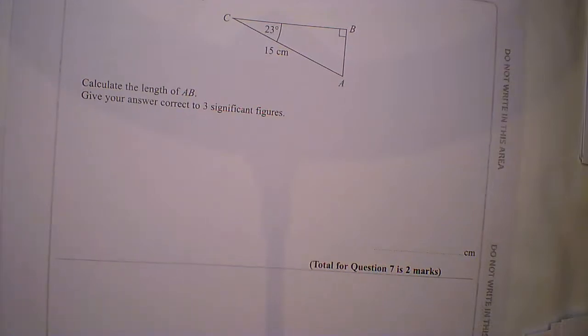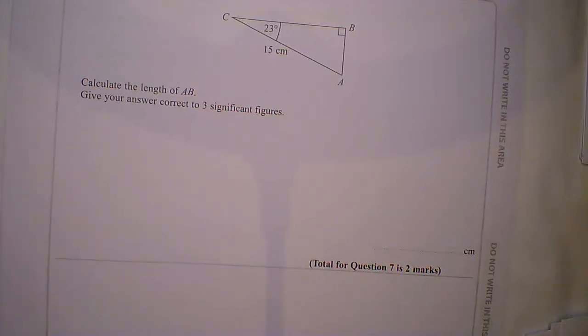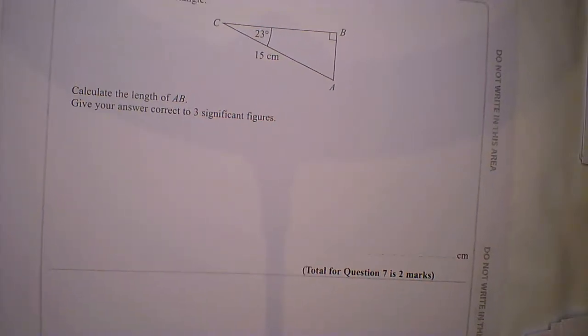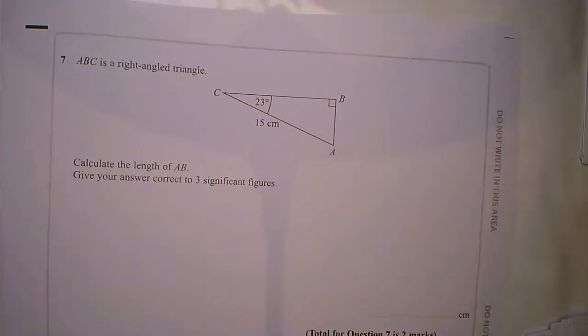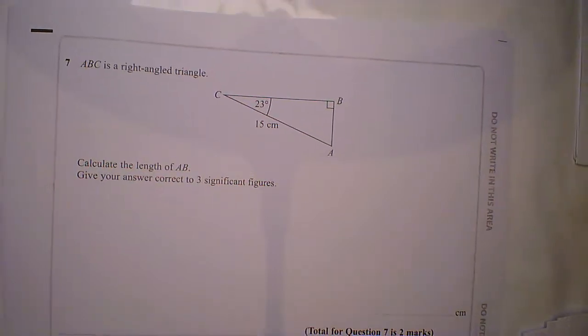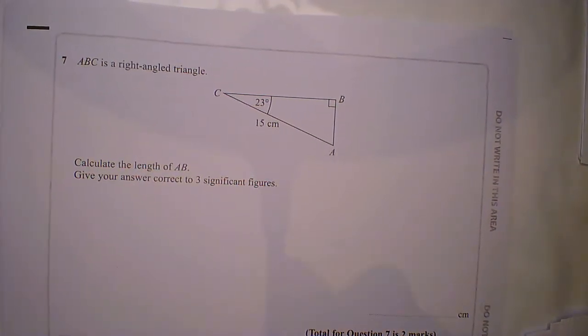Okay, the exam paper is in the description, so you can click on the description and download this paper. This is question 7. I'll let you have a go at this question. Off you go.